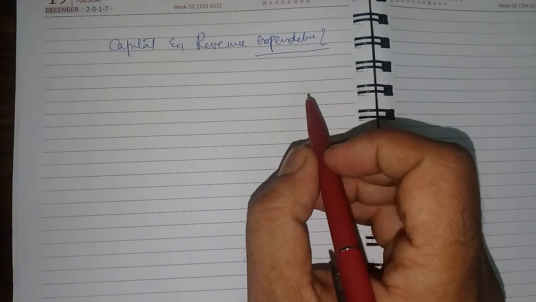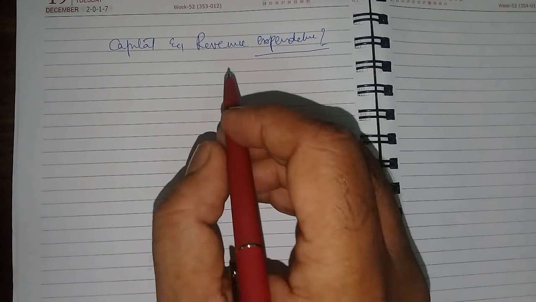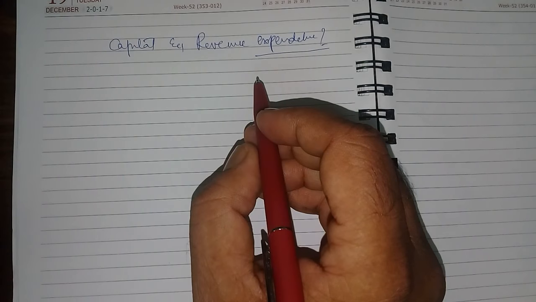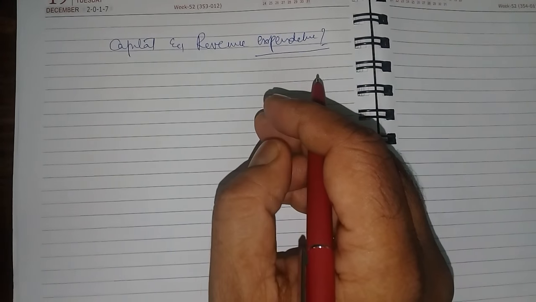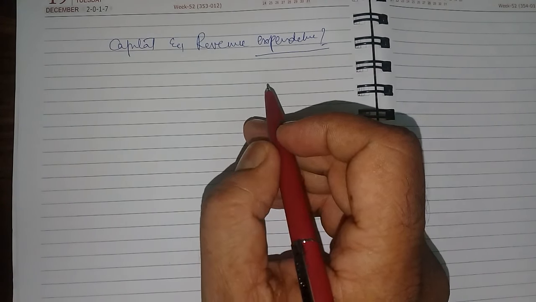If I purchase a chocolate, a candy, by applying 1 rupee, the question arises how long I can derive the benefit out of it. As long as I can retain it in my mouth, let's say, 1 or 2 minutes.